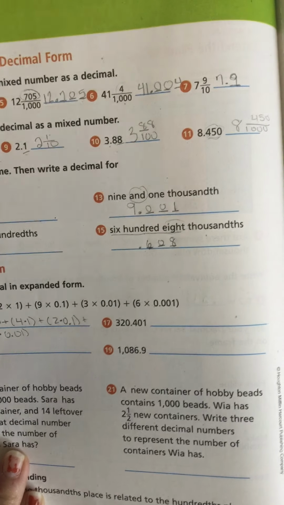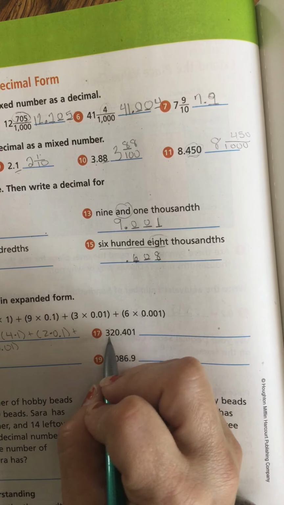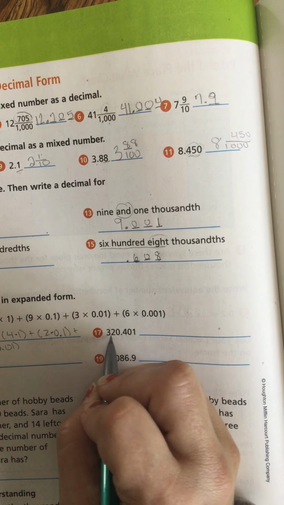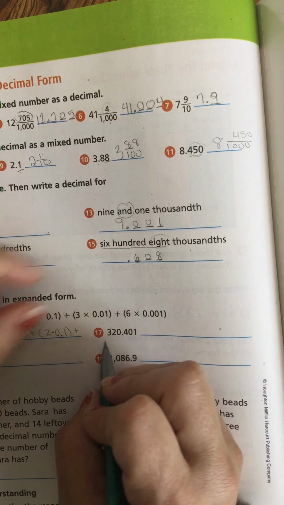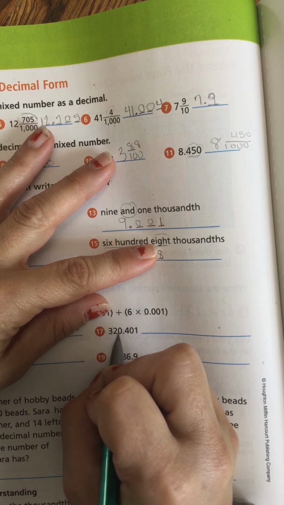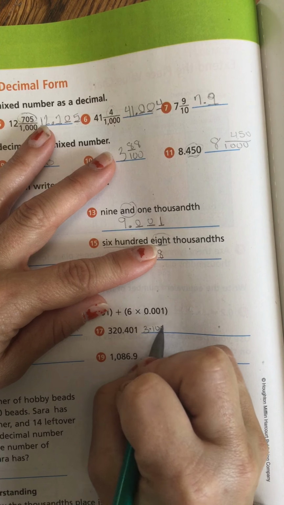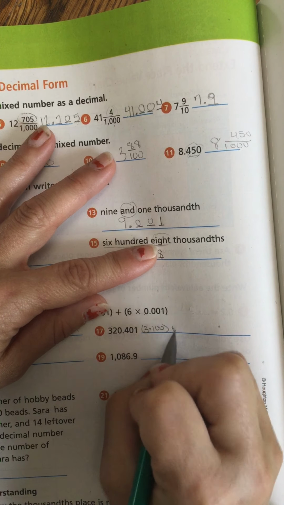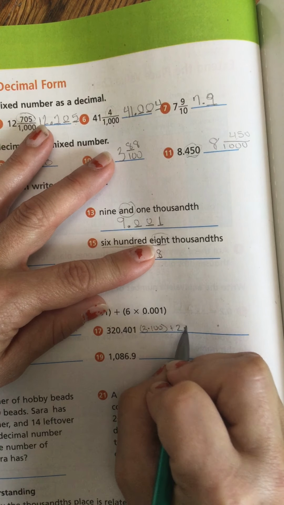So if we look at 17, we're going to take 320 and 401 thousandths. So we're starting with the 3, 1s, 10s, hundreds. So 3 times 100. The 2 is in the 10s spot, so 2 times 10.